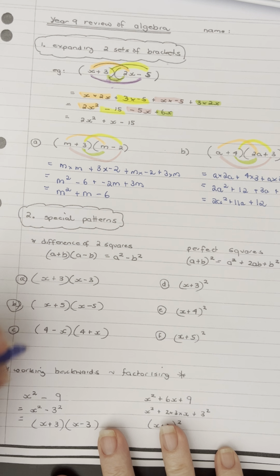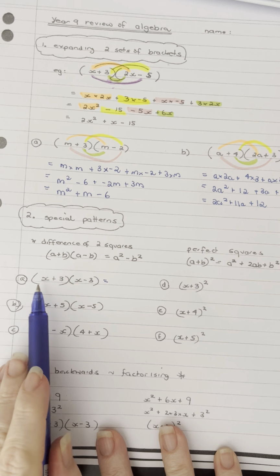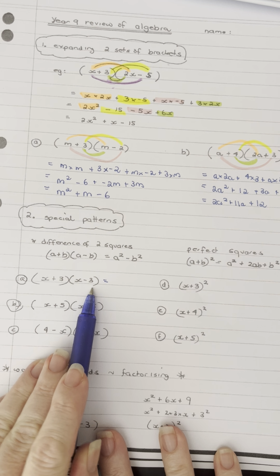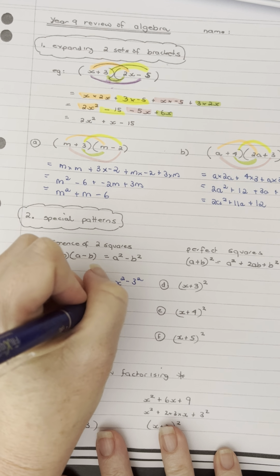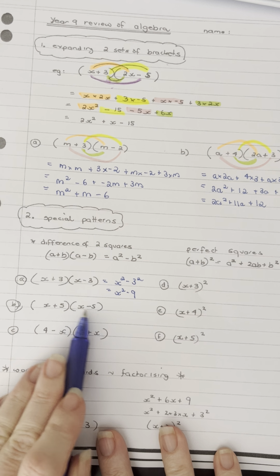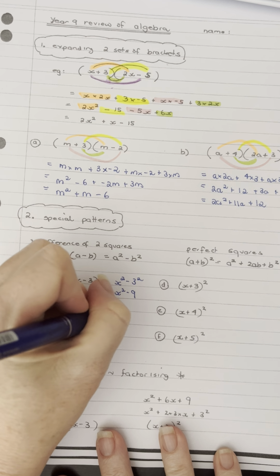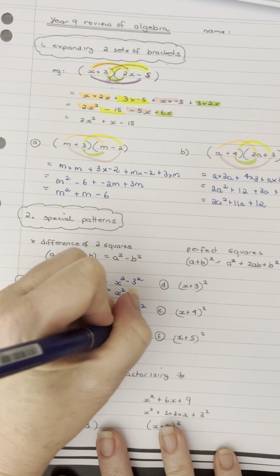So we've got 3 here that I'm going to show you. If you want to pause the video, have a go at them, and then check your answers, that's a good option. Here we've got x plus 3, x minus 3. So that's going to give me x squared minus 3 squared, which I can then write as x squared minus 9. Here I've got x plus 5, x minus 5. So I'm going to have x squared minus 5 squared, which will be x squared minus 25.